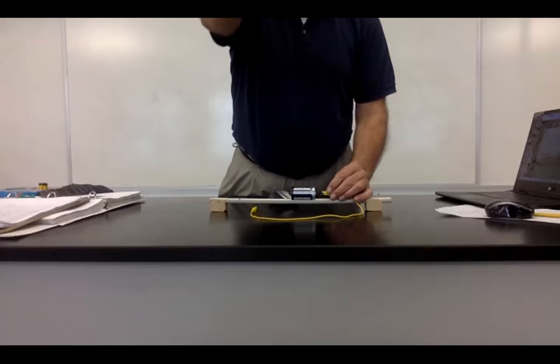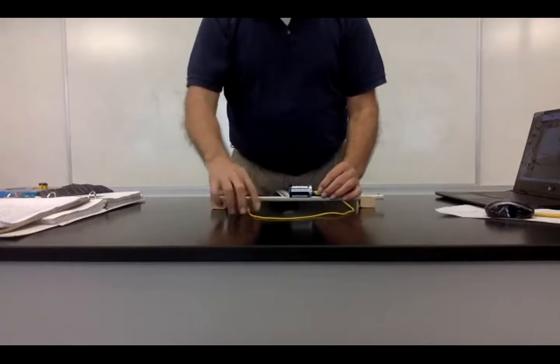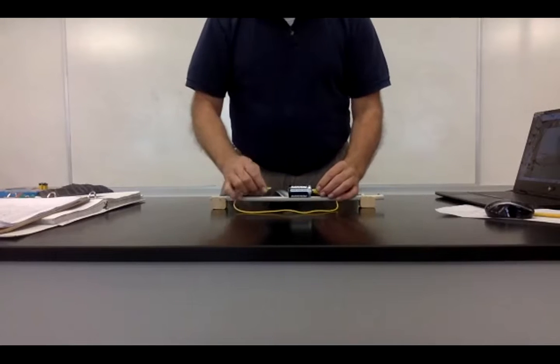By the way, if that screen blocks it, just move. Because I'm doing everything here today, so feel free to move.